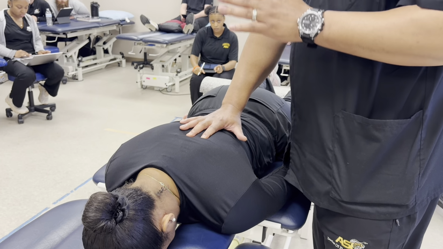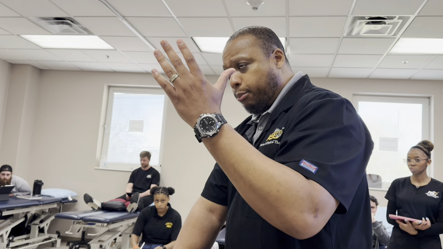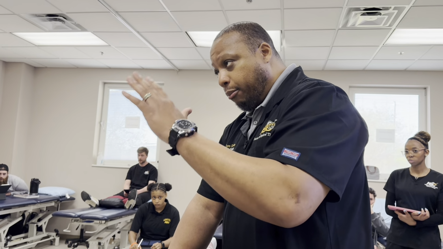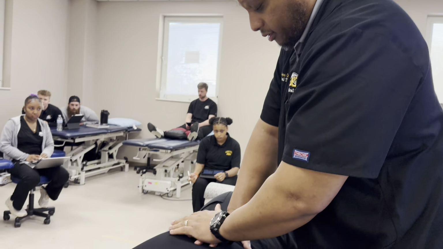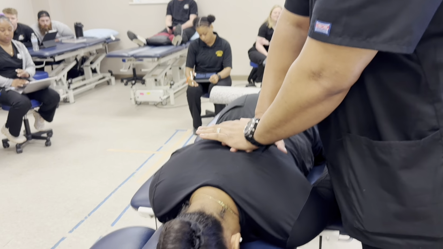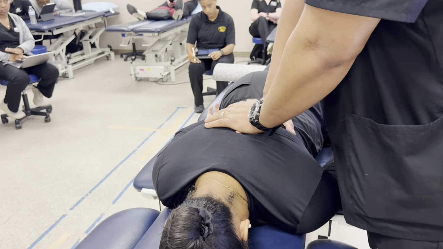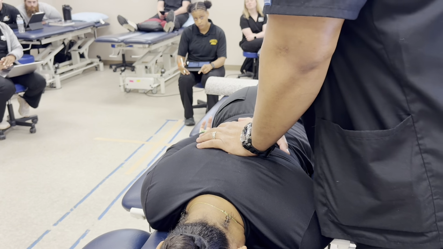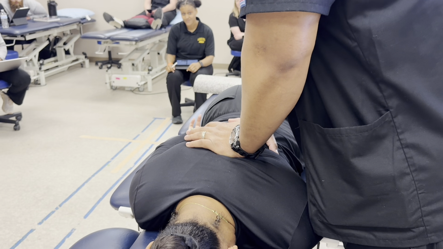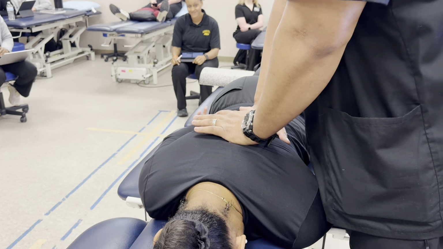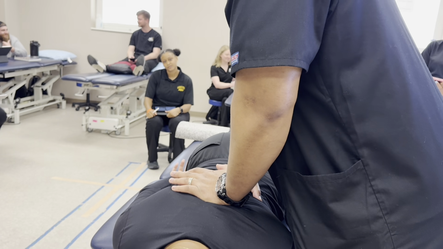So now I'm gonna start off by just assessing. I'm gonna take the ulnar border of my left hand, all right, and place it on top of my index finger and on top of my middle finger. And I'm gonna apply, ooh, she's stiff. That's probably why she volunteered. It feels like a brick wall. It feels like I can't, but I'm gonna see what I can get. I gotta apply a lot of force.